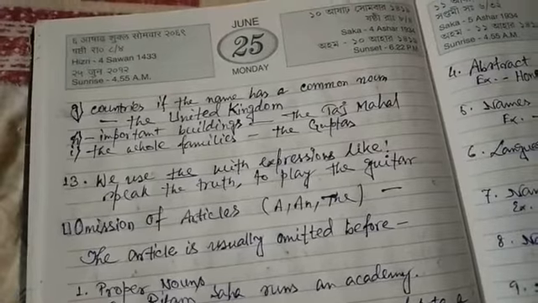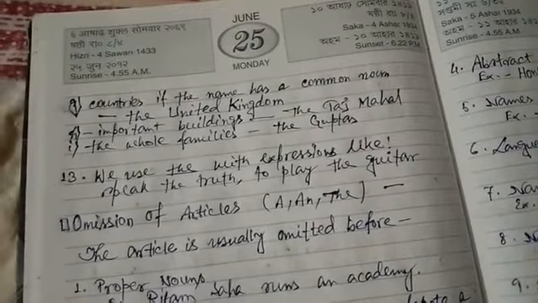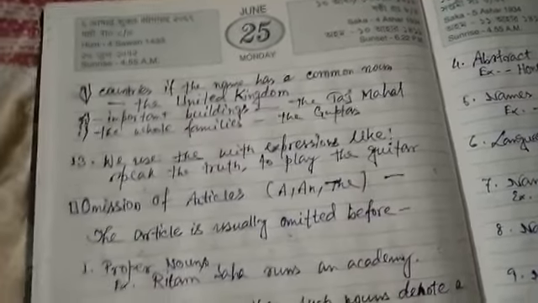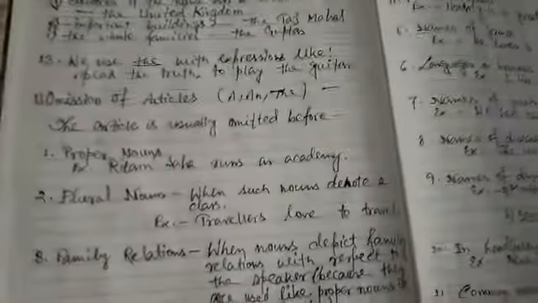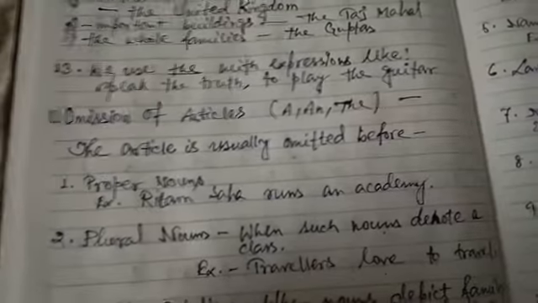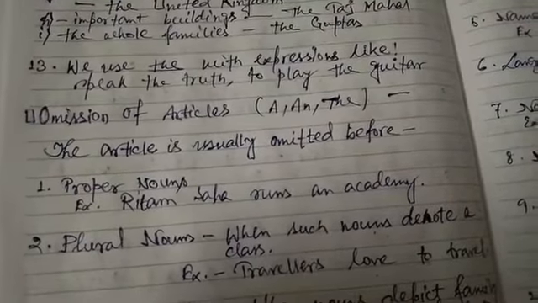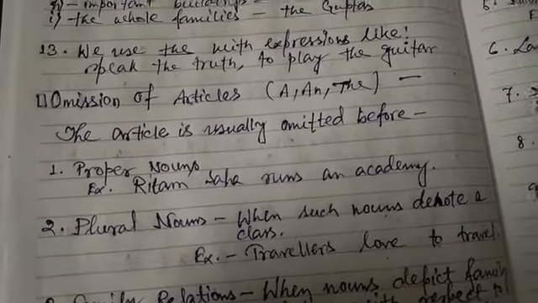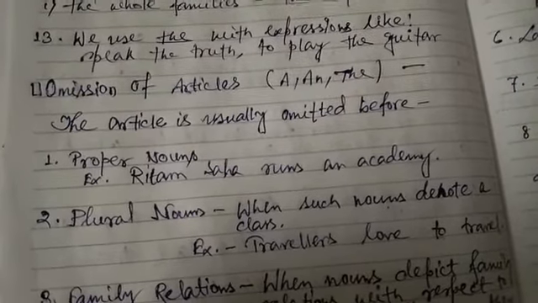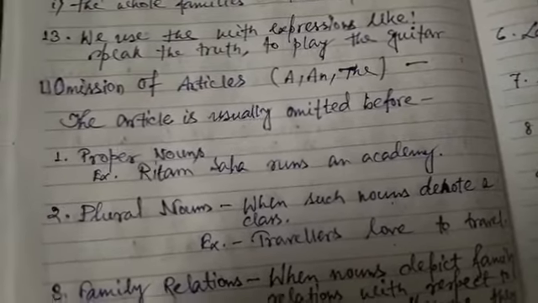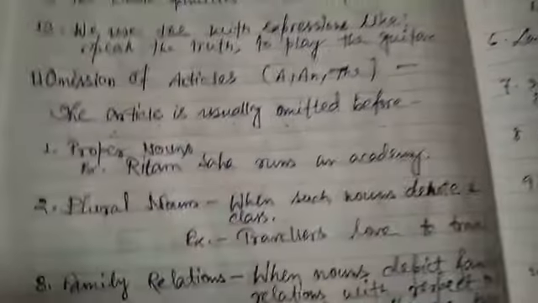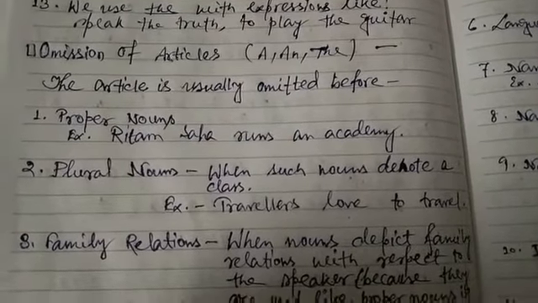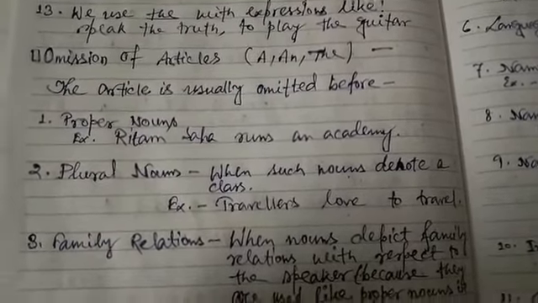Number 13, we use the with expressions like speak the truth or play the guitar, etc. Our next point: omission of articles a and the. The article is usually omitted before, number 1, proper nouns. Example: Ritam Saha runs an academy. Number 2, plural nouns, when such nouns denote a class. Example: travelers love to travel.